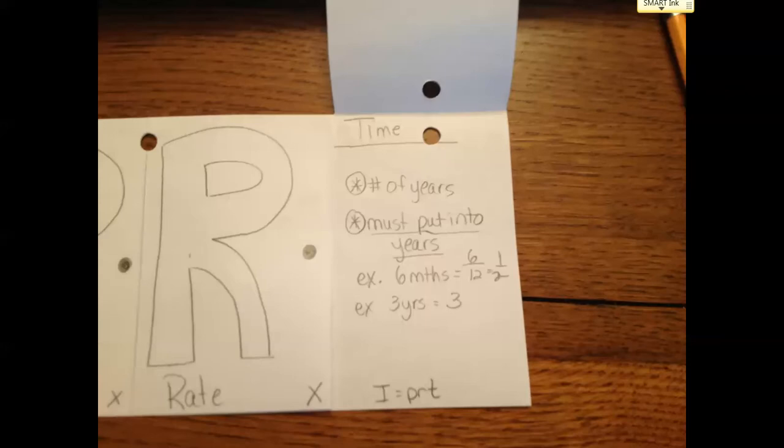How much of a year is 6 months? Well, it's 6 out of 12, which is 1/2. So you would use 1/2 for your time, not 6, because if you put 6 in there, that's assuming you're going to invest or borrow for 6 years. And you can't do that. That's not what we're doing here. We're only doing it for 6 months. Okay?